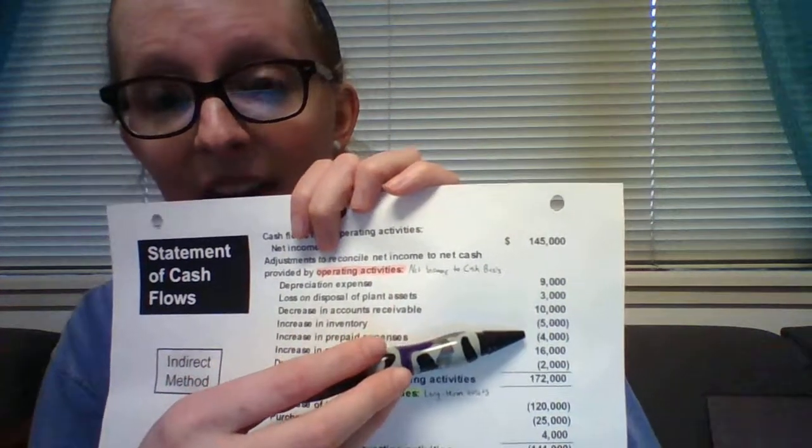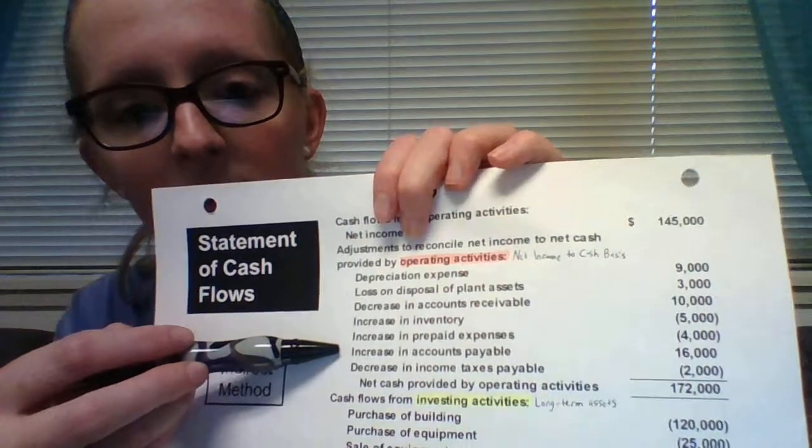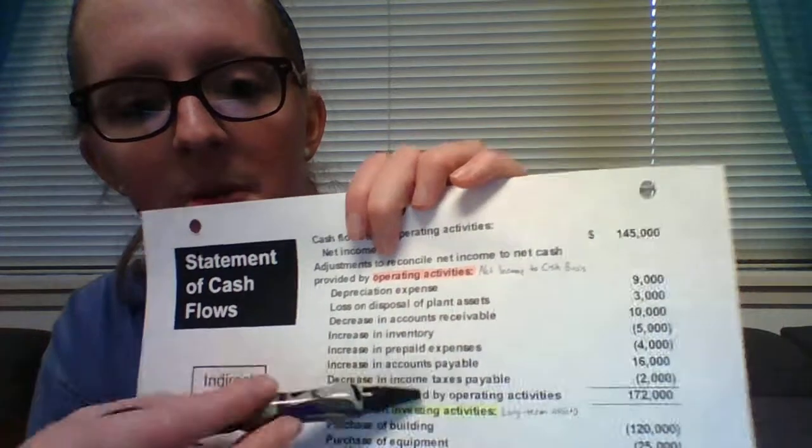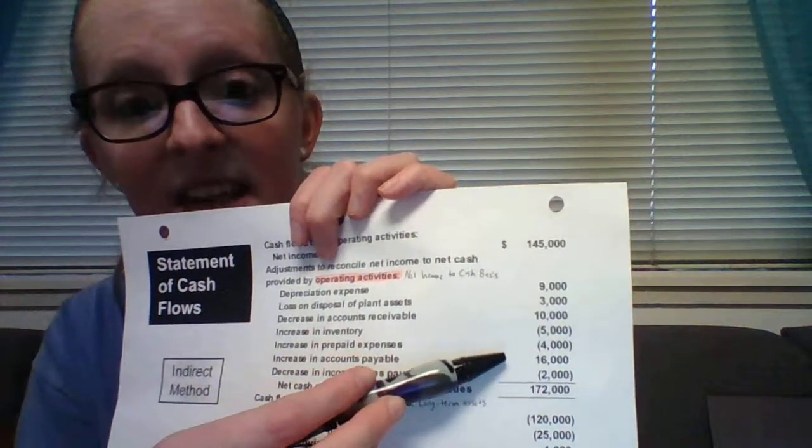You can assume if you're prepaying something, that is lowering your cash at that moment. Okay, so an increase in prepaid expenses, that's also an asset. That's why it's the same as the inventory. Increase in accounts payable. Okay, increase in accounts payable, you'll notice, is added back to net income.